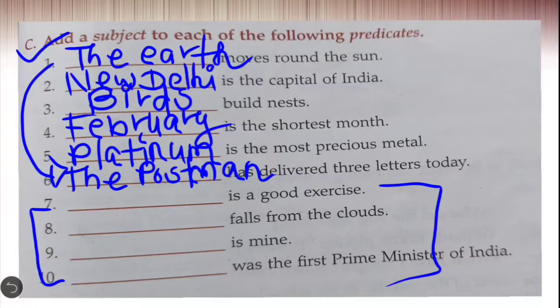I hope, students, you understood everything: what is a sentence, what is a subject, what is a predicate. Once again I say that a sentence is a group of words which gives a complete sense. Subject tells what the sentence is about; a noun or pronoun is given. And the predicate is the other part of the sentence which gives more information about the subject, in which we can find the verb also and some other related words. So I hope, students, this concept is clear to you: what is a sentence, what is a subject, what is a predicate.